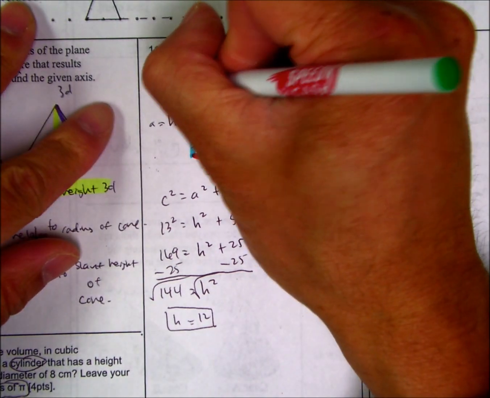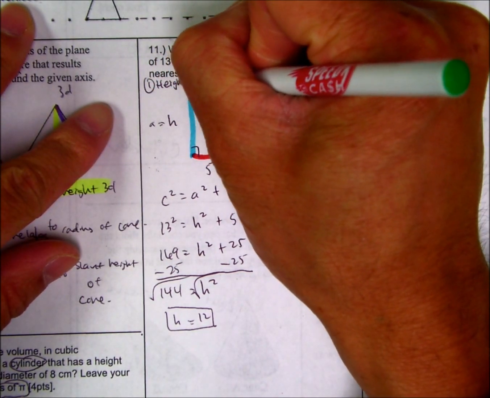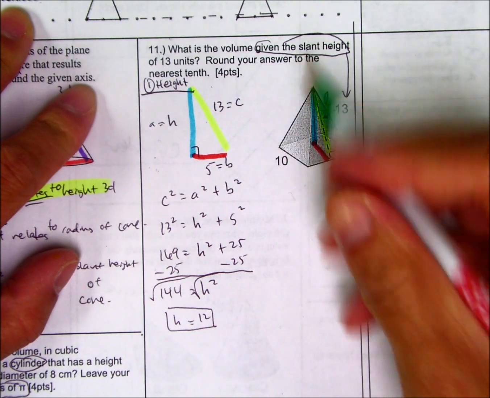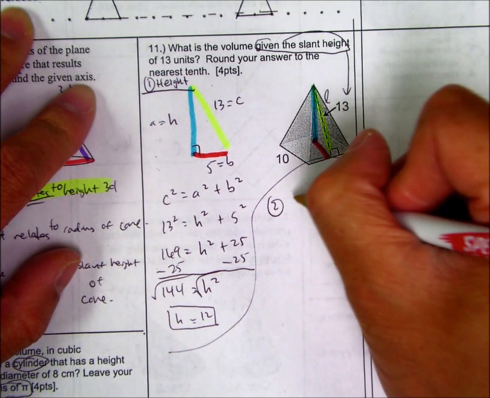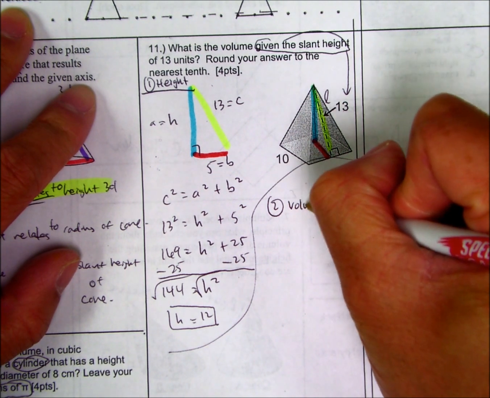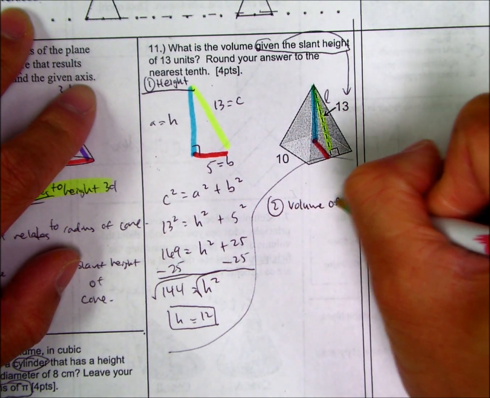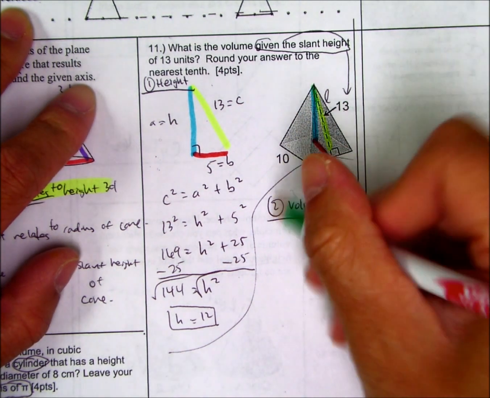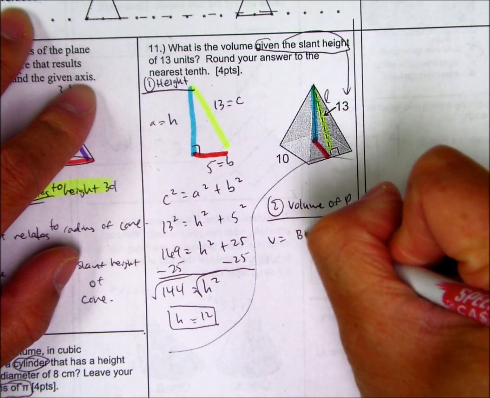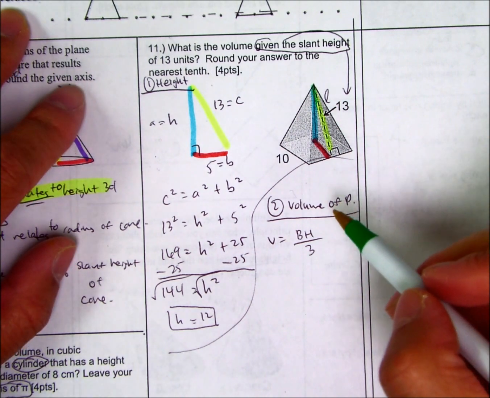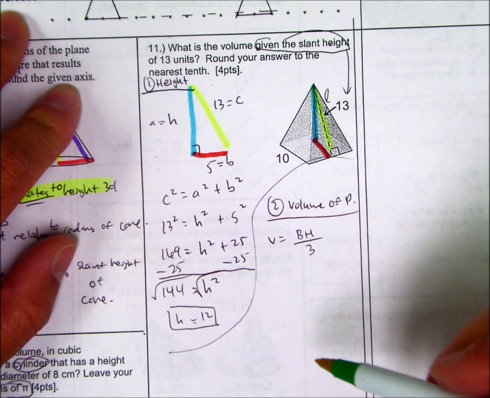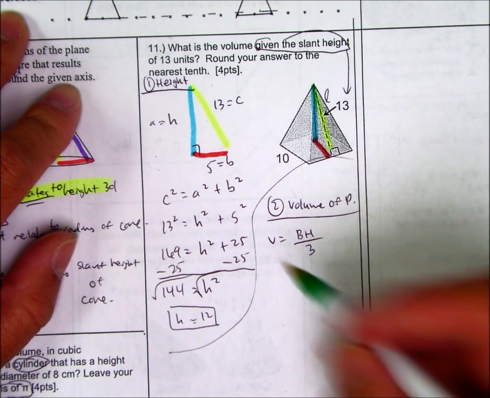So first thing I did there is find the height of the pyramid. The second thing I'm going to do now, once I found the height of the pyramid, is find the volume of the pyramid. To do that, I'm just going to do base times height divided by 3. Remember, there were 3 pyramids inside of a rectangular prism, so if I just want to find one of those, I'm just finding a third of it.